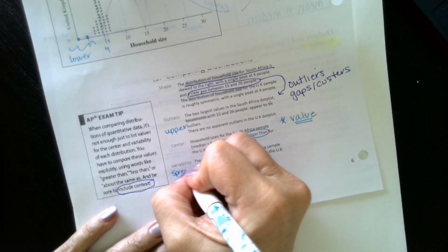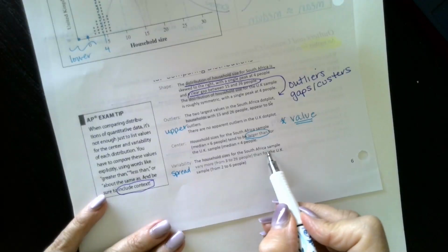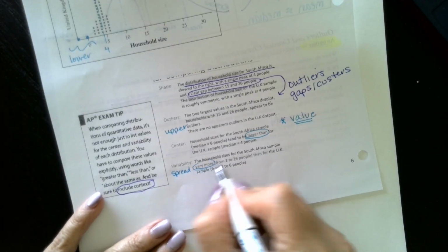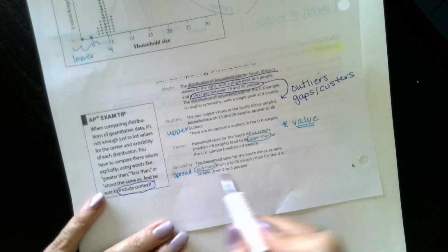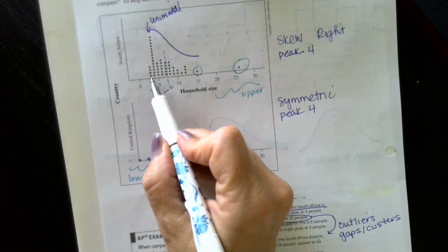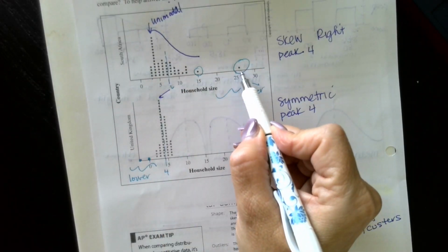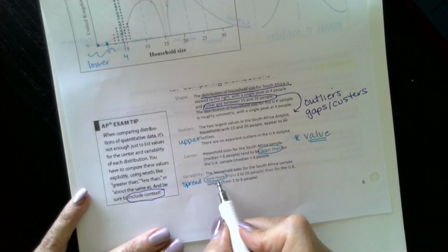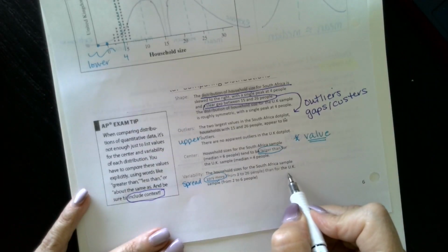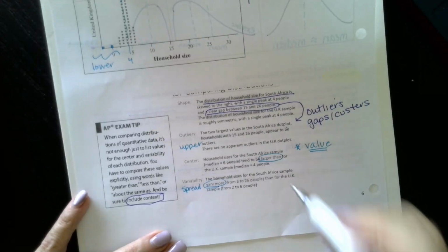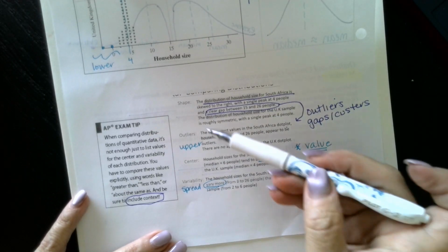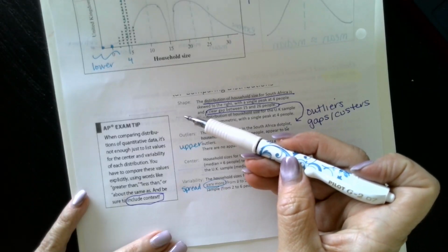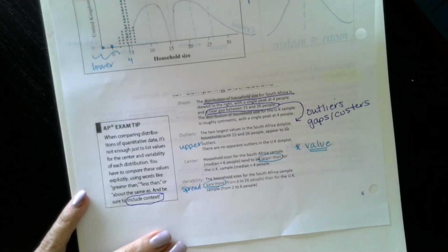Okay? And then variability. Remember, variability is also called spread. The household sizes for the South African sample vary more. That goes back over here, varies greater. Our low is 3 people and our high is 26 people, versus the United Kingdom, which is 2 people and 6 people. So household sizes vary more than for the UK. Okay, we're going to do a lot more practice on this over the next couple of weeks, but right away I need you to start thinking about that acronym SOCV when you talk about these. Okay?